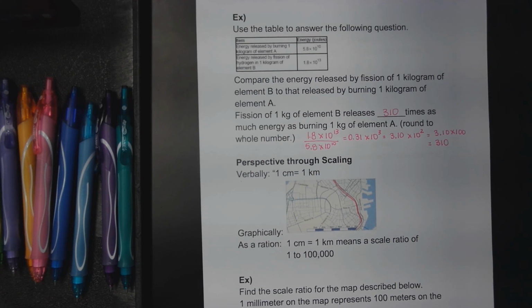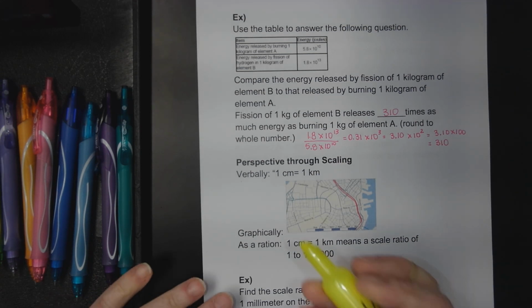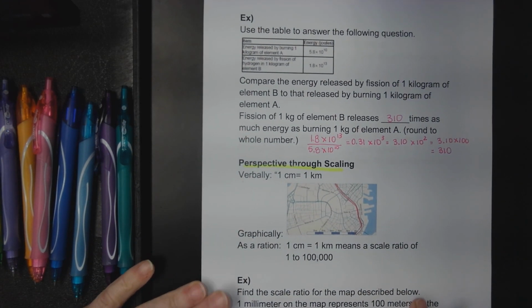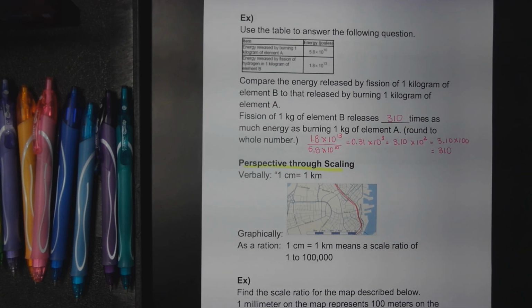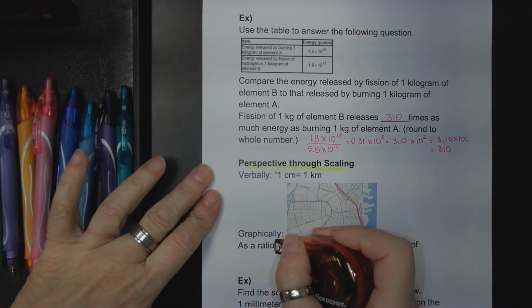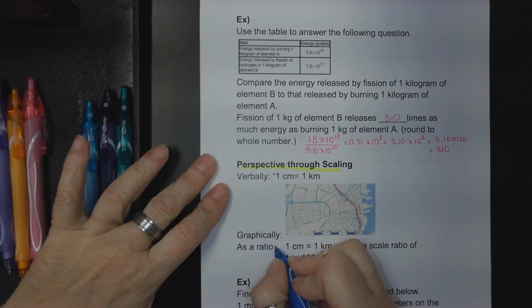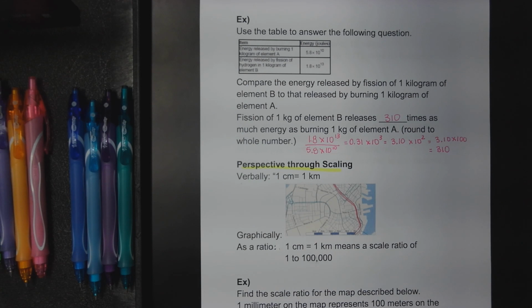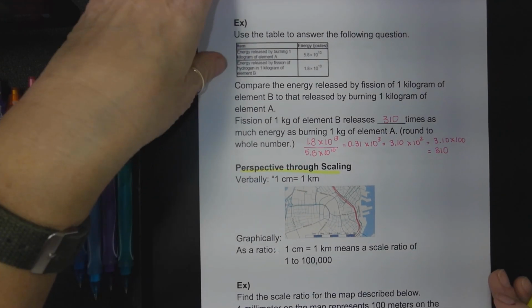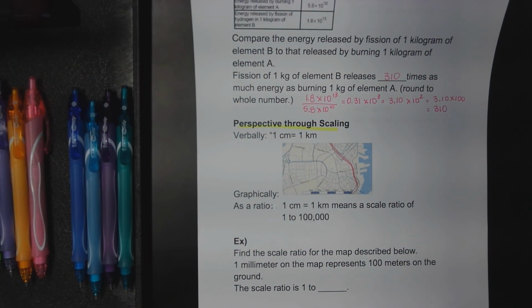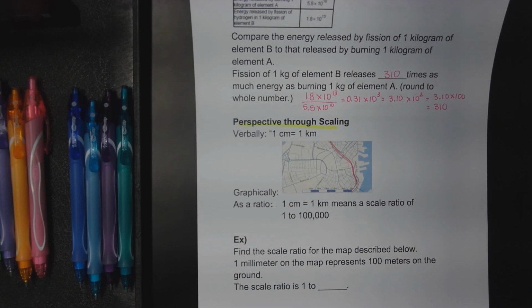All right, now let's talk about perspective through scaling. So verbally, we say 1 centimeter equals 1 kilometer. Graphically, I'm just going to wipe this out because I can't type ratio, obviously. Bad. Once again, that's why I'm not an assistant of any type, I guess. So as a ratio, it's 1 centimeter equals 1 kilometer, which means that the scale ratio, ooh, I typed it right there, of 1 to 100,000, okay?